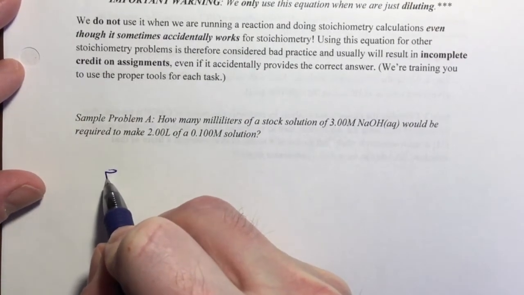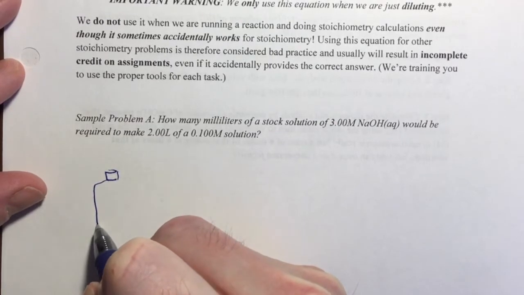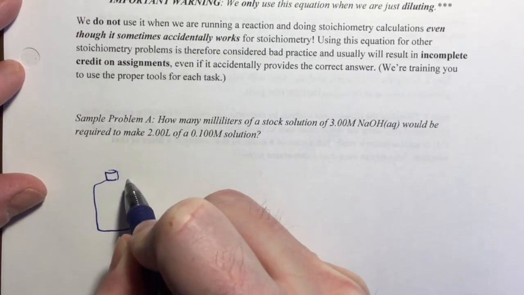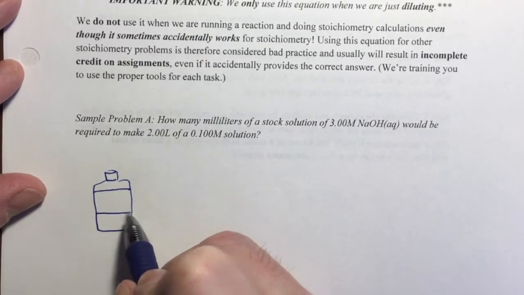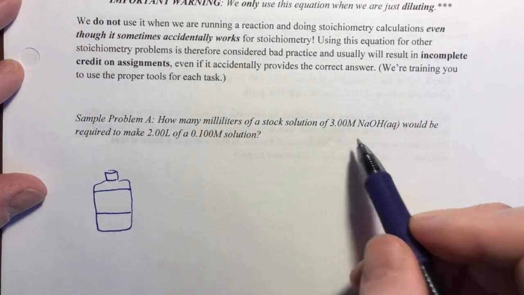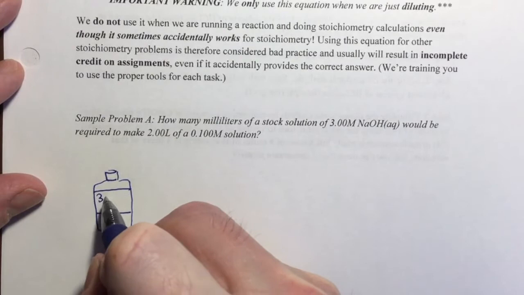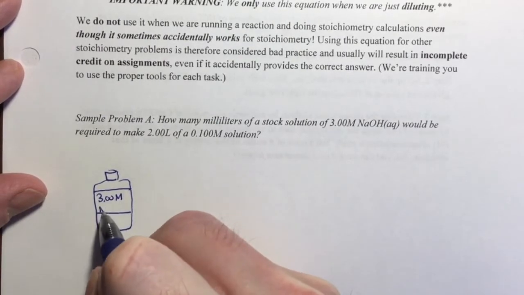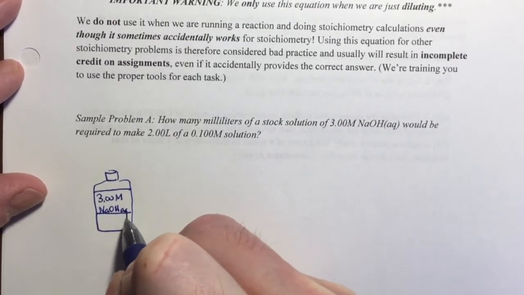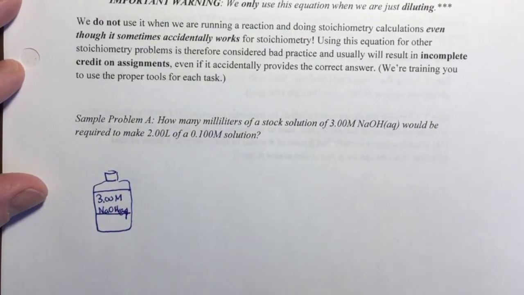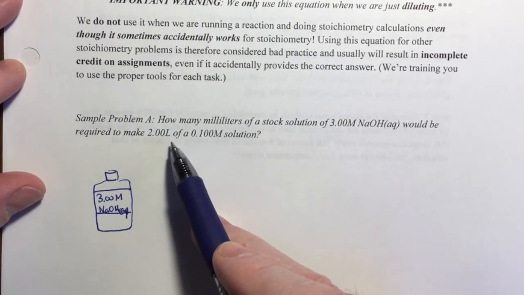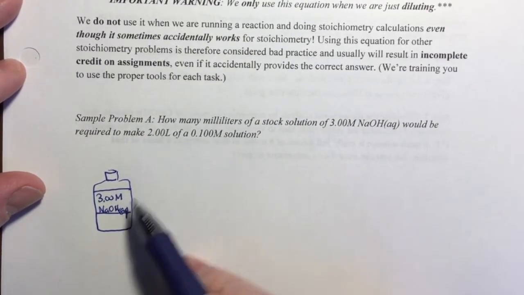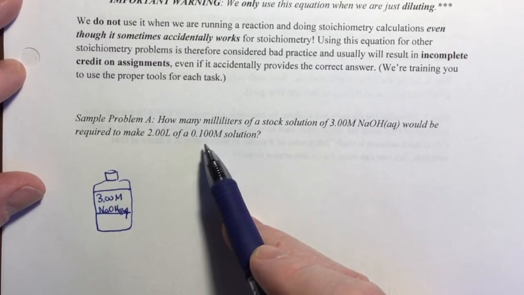I'm going to draw a little bottle here to represent that we've got a stock solution sitting in the stock room, and that stock solution is 3.00 molar sodium hydroxide. And that's sitting on the shelf in my stock room. And then I'm going to try to make 2.00 liters of that solution at a different concentration.